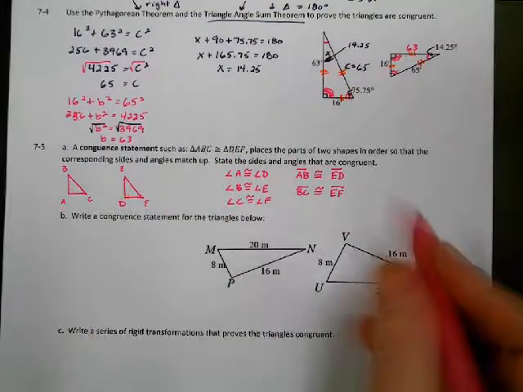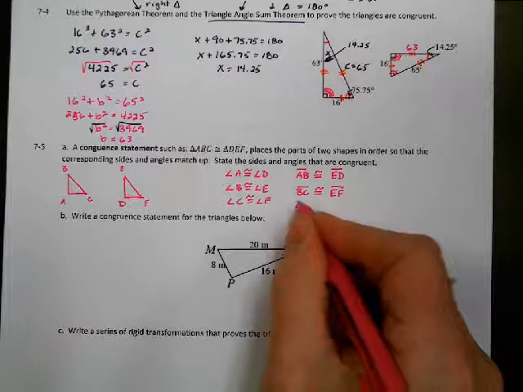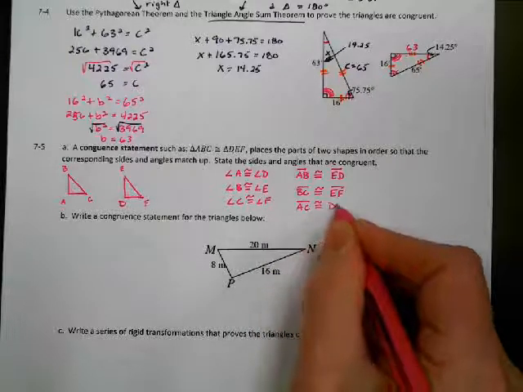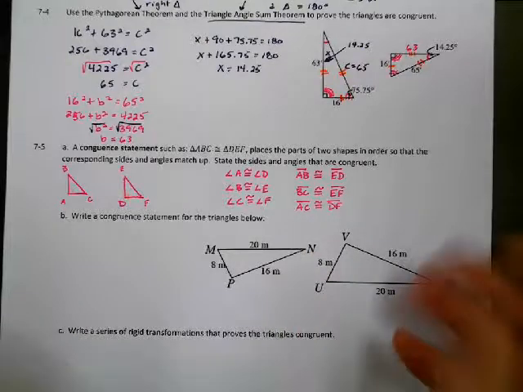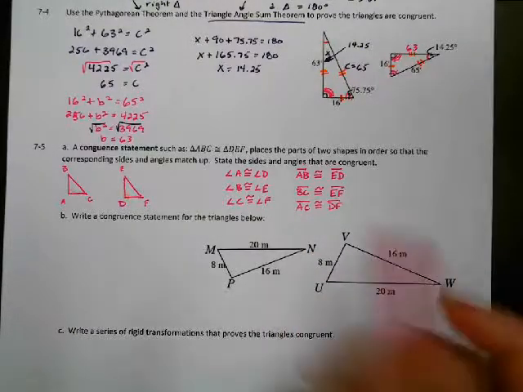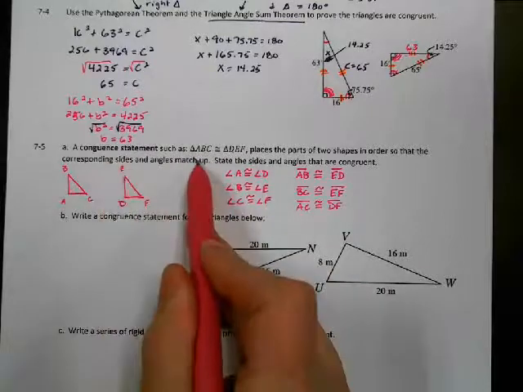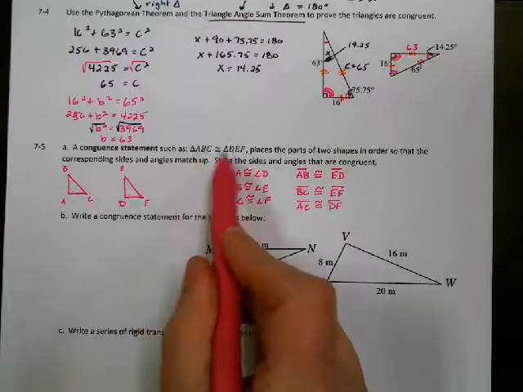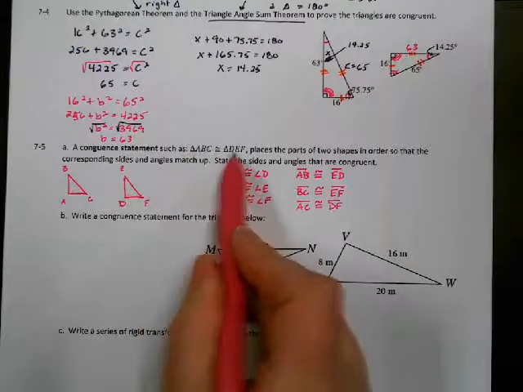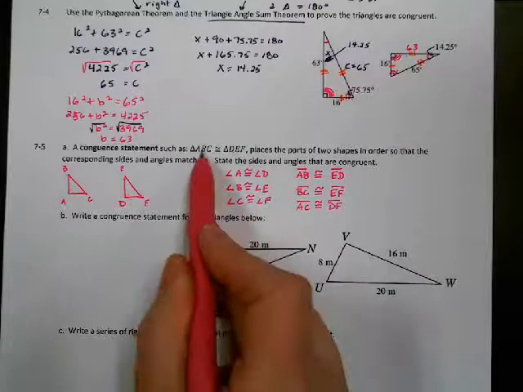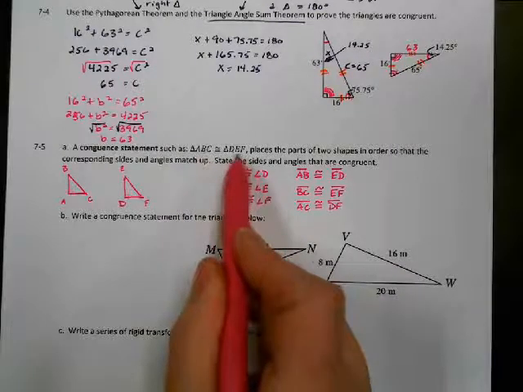Once we have two triangles that are proven congruent, we put them in this order, which is called a congruent statement, where all of the corresponding parts are matching up. A goes with D, B goes with E, C goes with F. So there are those congruent angles. And then the sides also match up: AB, DE, BC, EF, AC, DF. Everything matches up when we have a congruent statement.